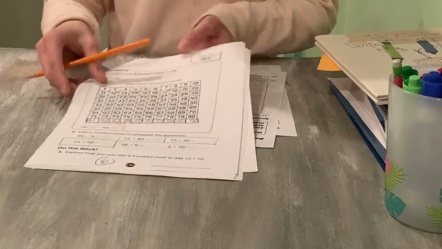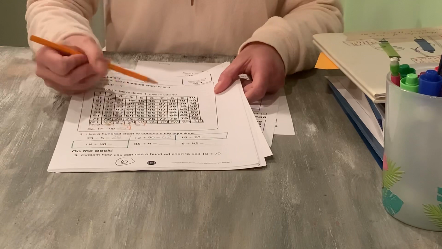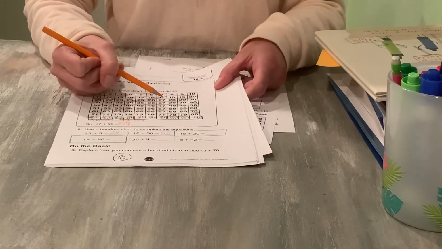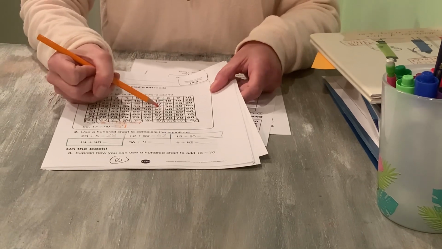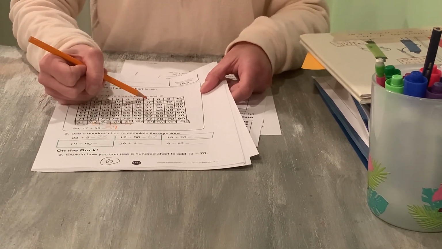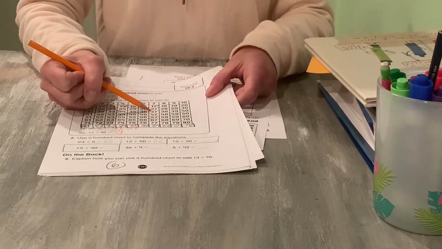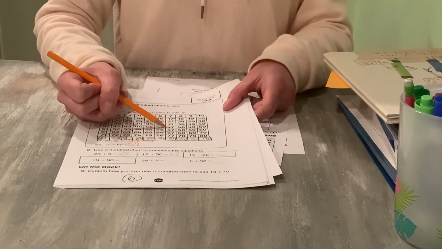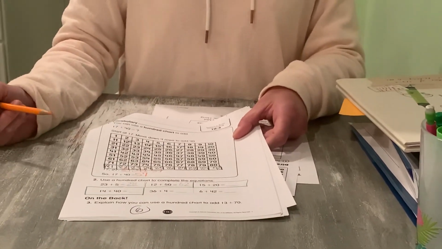We're just changing the number in our tens place and keeping our ones the same. It was 7, 17, 27, 37, 47, and 57. The ones stayed the same as a 7, and the tens is what we changed. So we went 10 more, 10 more, 10 more, 10 more, 10 more, okay?